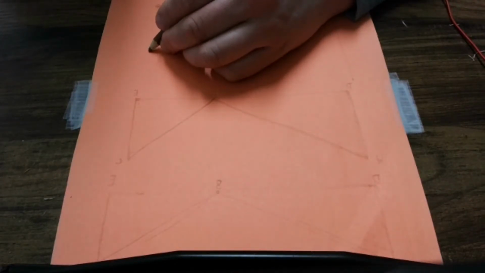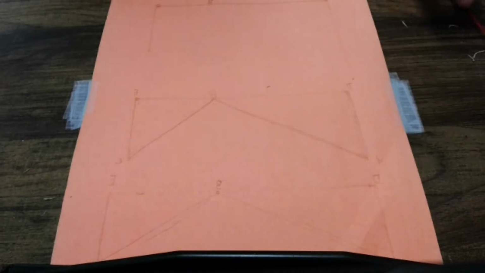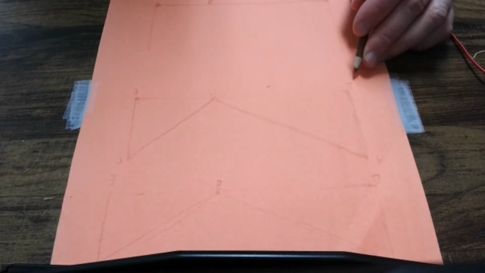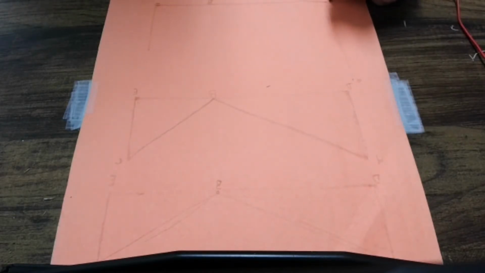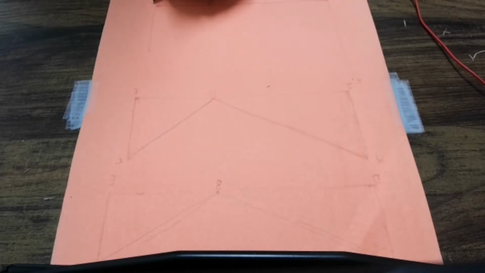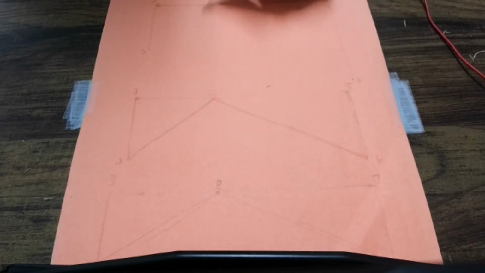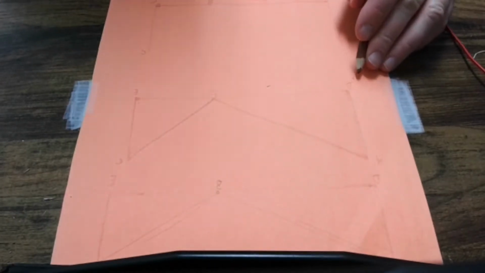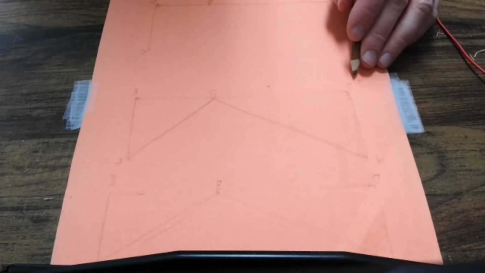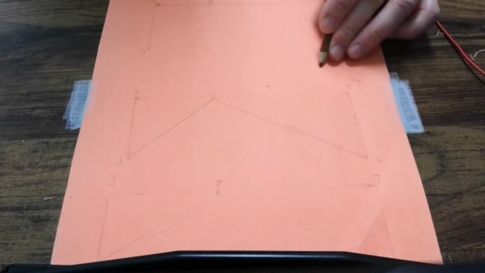So let's get C going. Excellent. And then let's mark everything. D, E, C. Okay. And the point I'm going for is right up in the middle of B, so like right there. Oops.